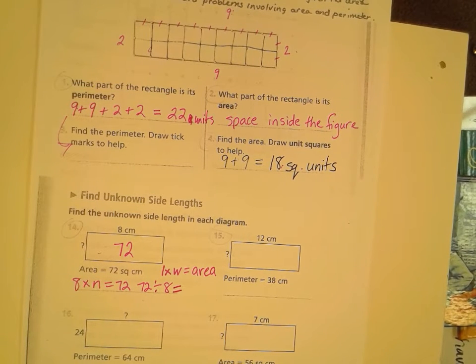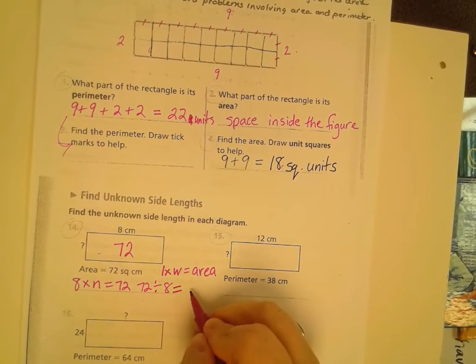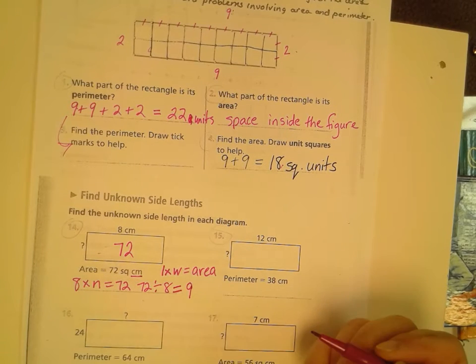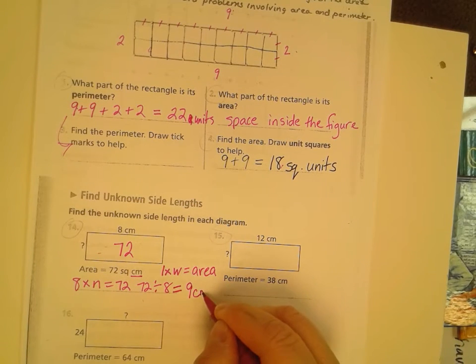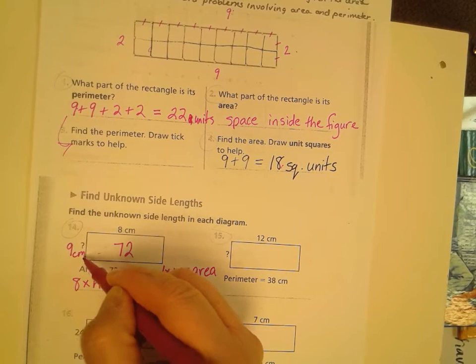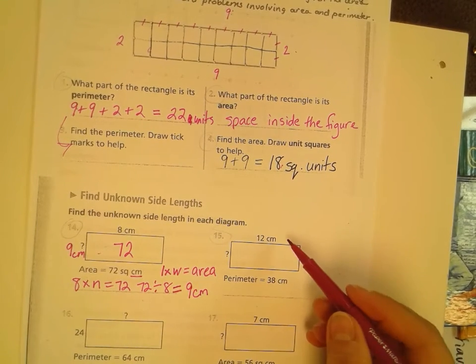72 divided by 8. So what times 8 equals 72? It is 9. Hopefully you thought of that. 9, and because it does give us what the unit is, we can say centimeters. So this 9 centimeters would be right there. Okay, so here's another one.